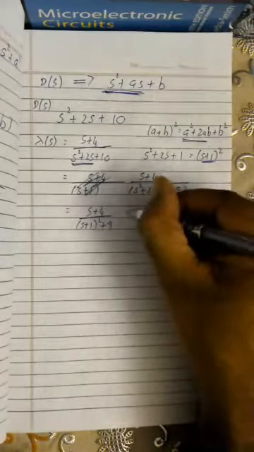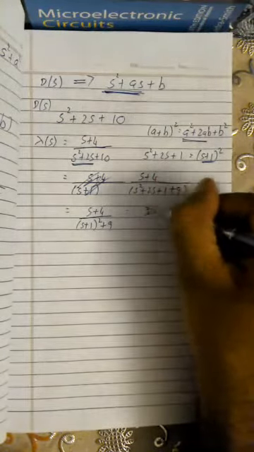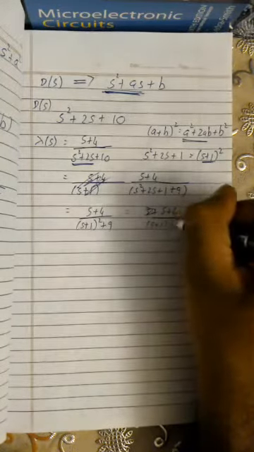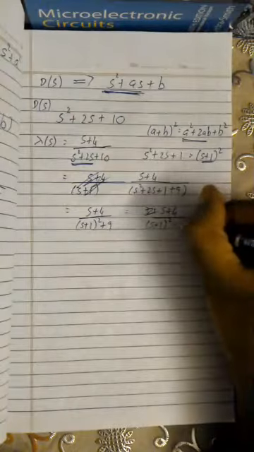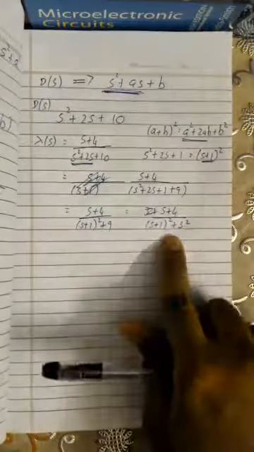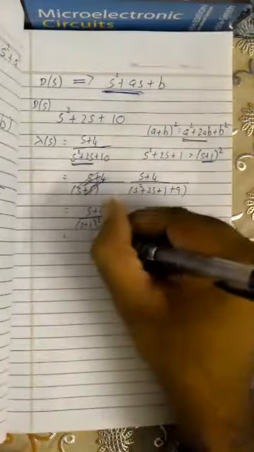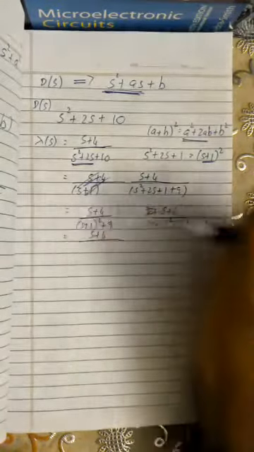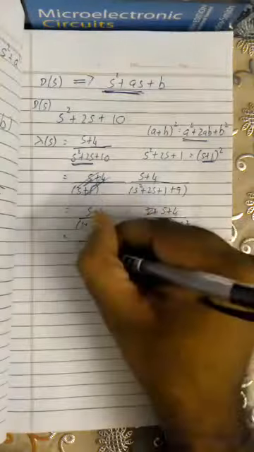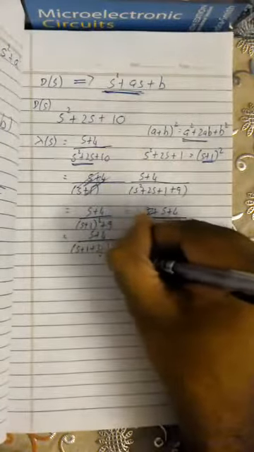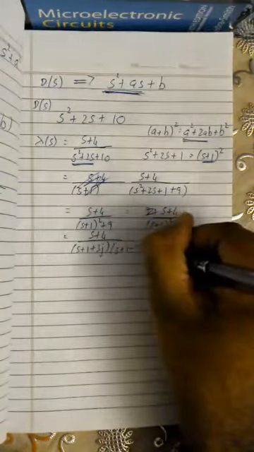9 is nothing but 3 square. So this is s plus 4 by s plus 1 the whole square plus 3 square. Right? So you can separate the factors as s plus 4 by s plus 1 plus 3j and s plus 1 minus 3j.